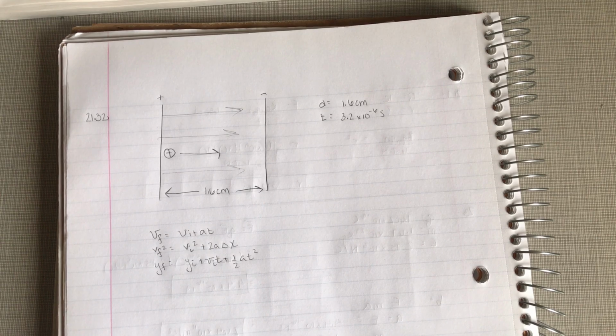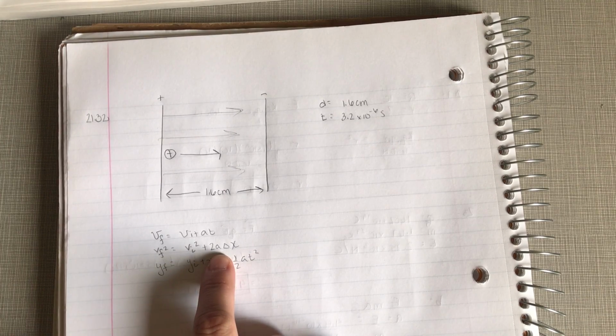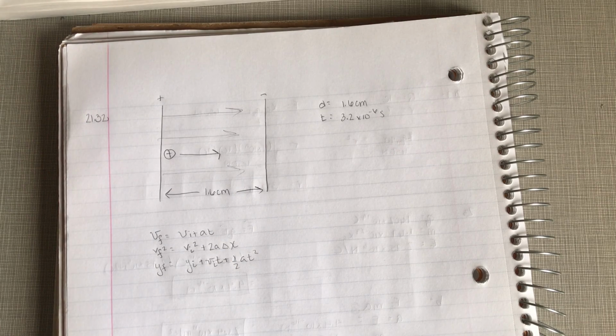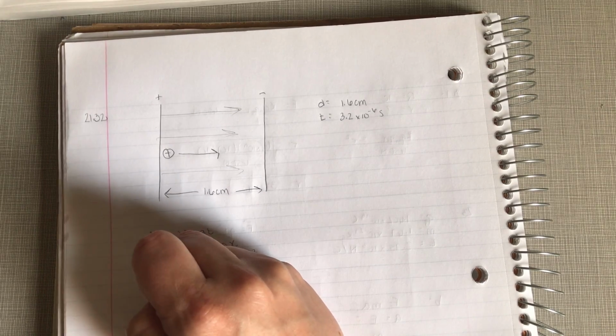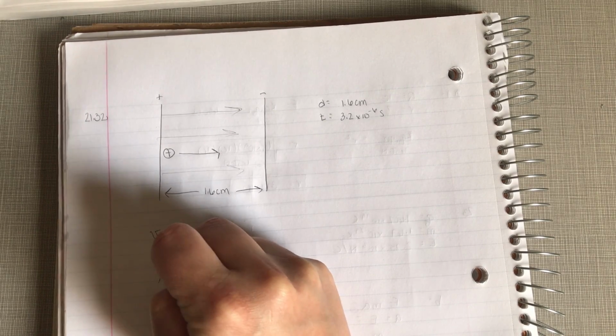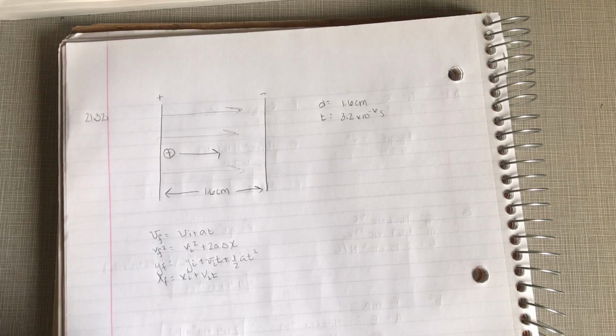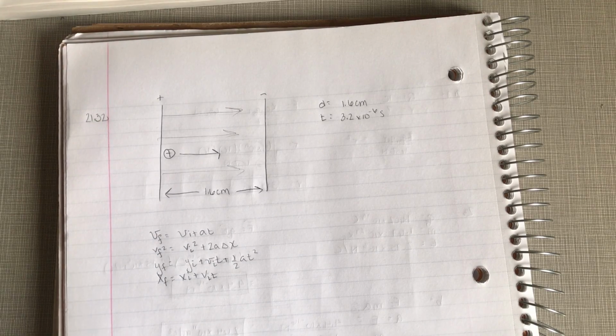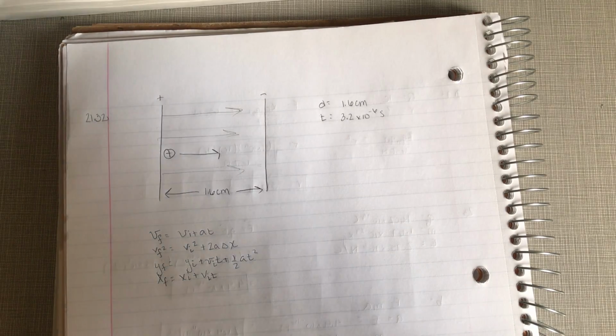Maybe it's X final equals X initial plus VT, but that's for constant speeds.